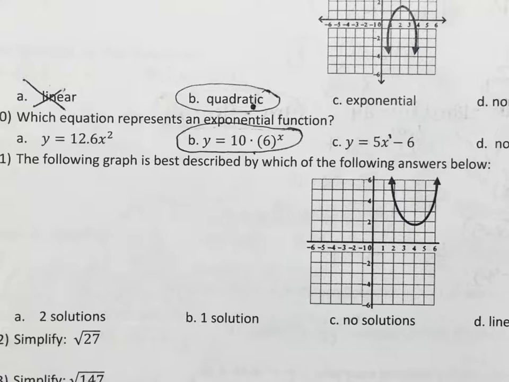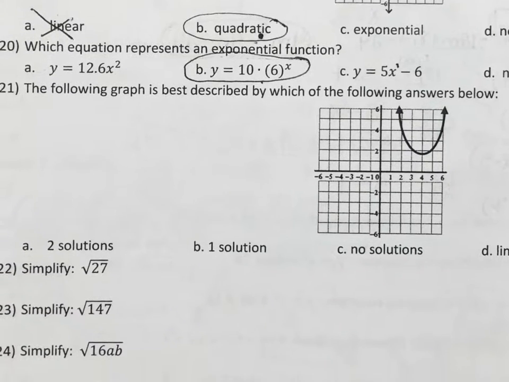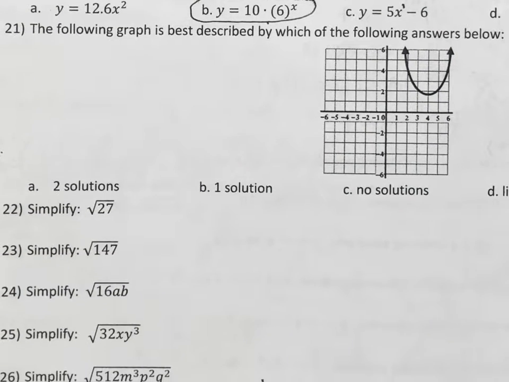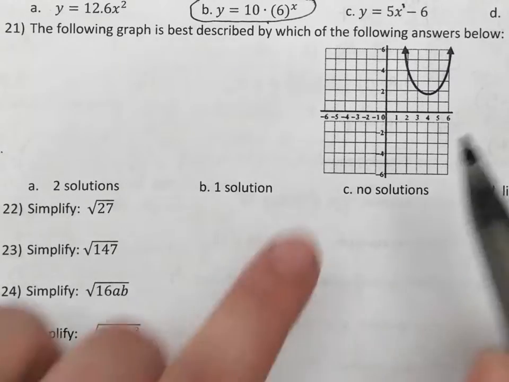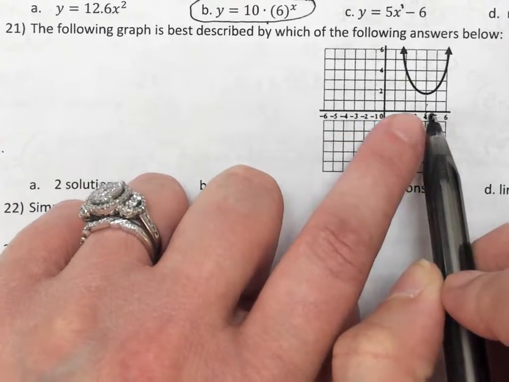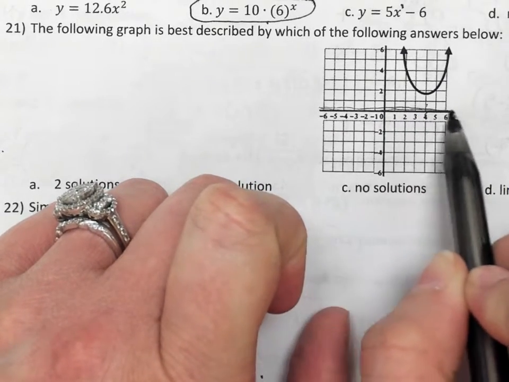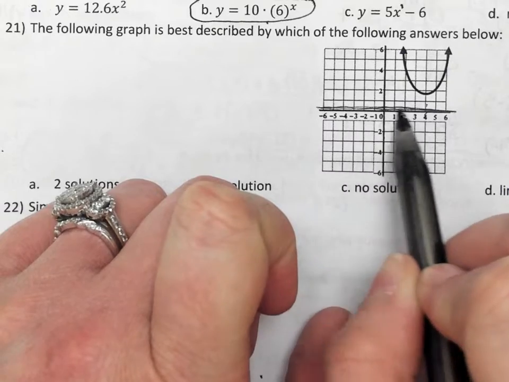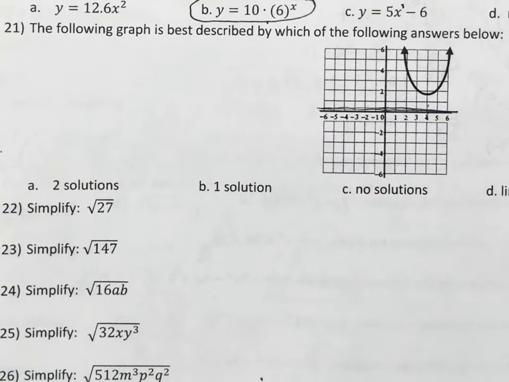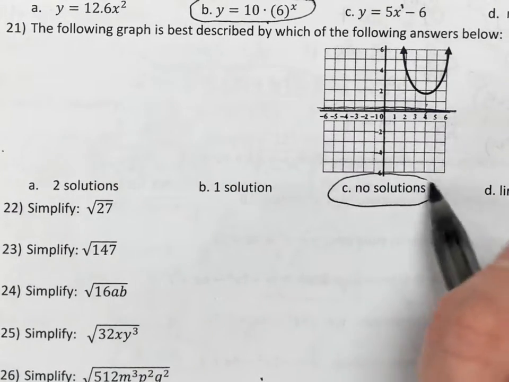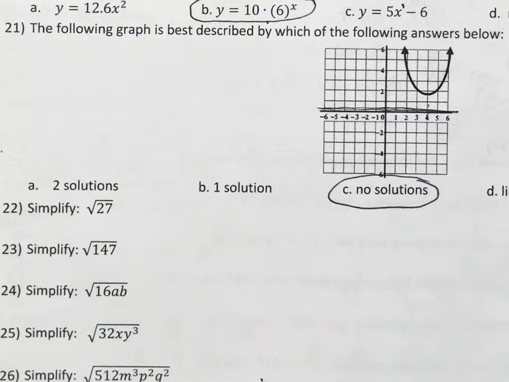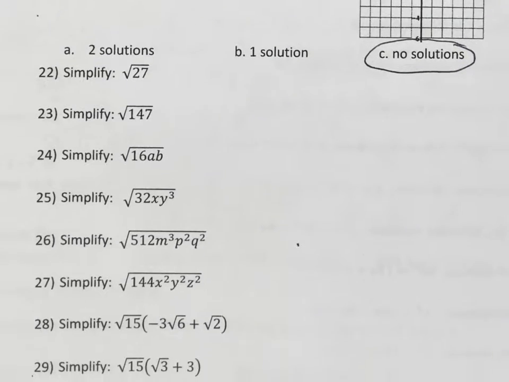Okay. Let's look at number 21. It wants to know how many solutions. In other words, it wants to know how many times it hits the x-axis right here. Does it hit the x-axis any? No. None. So it would be no solutions. Very good. No solutions. Okay, the rest of them we've been working on and working on and working on.